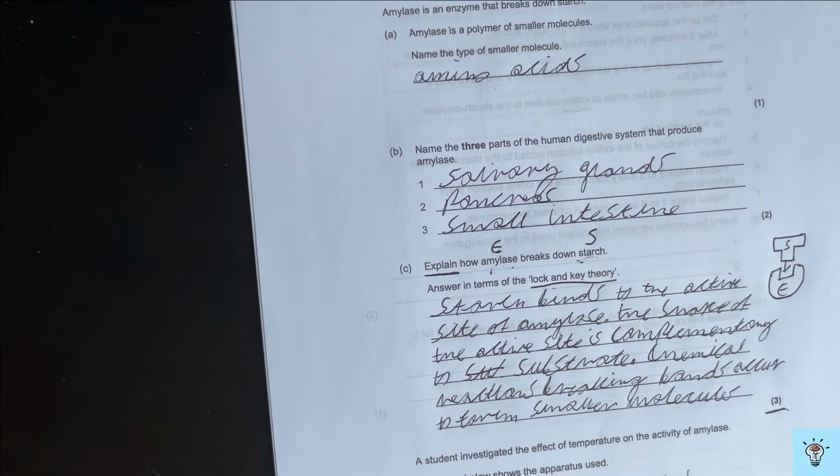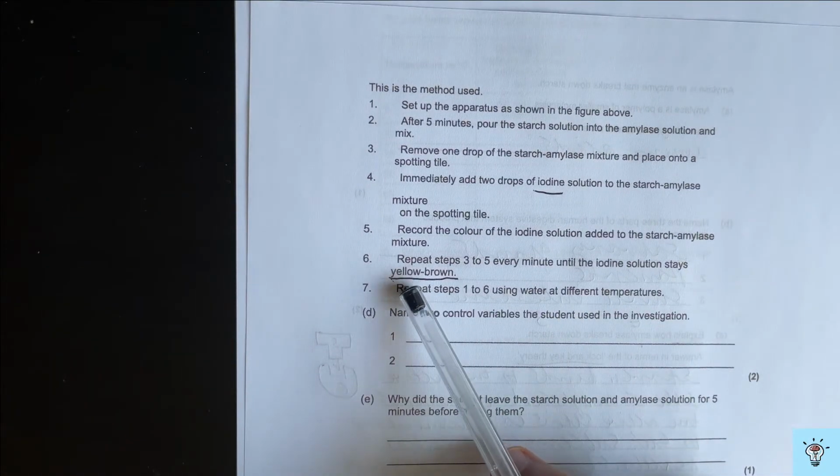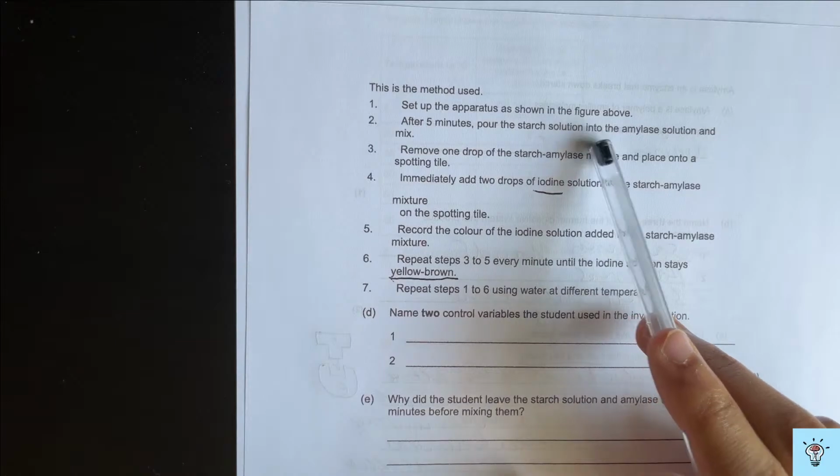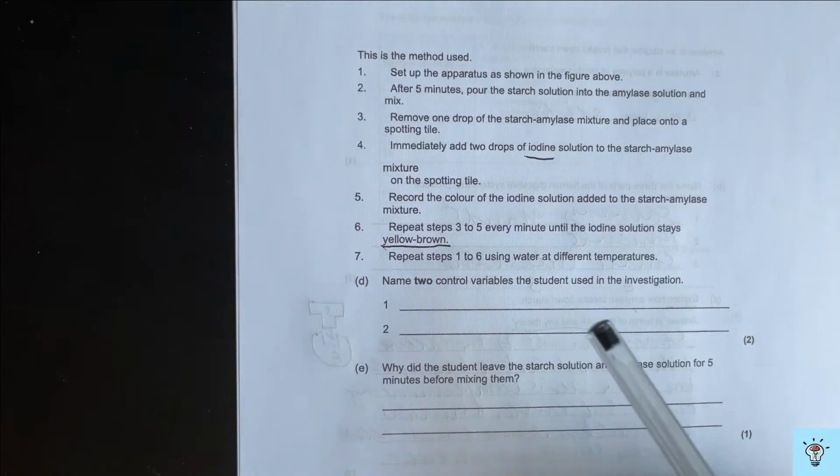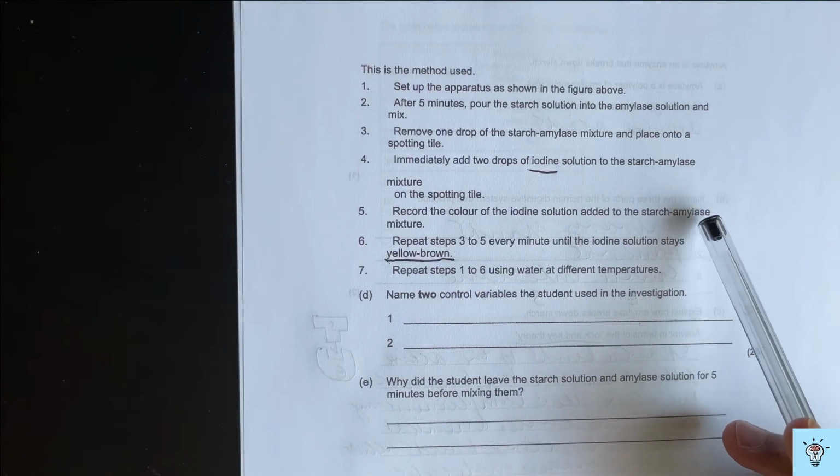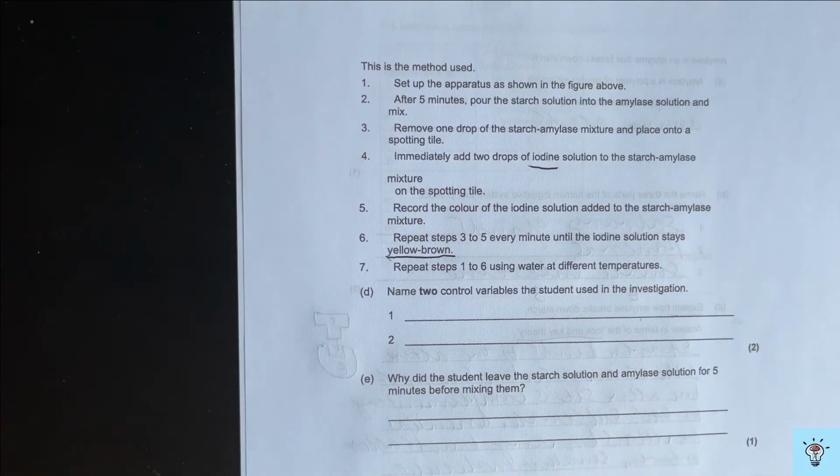Fixed volumes means that every time you redid this, in terms of repeat steps 1 to 6, that included setting up the apparatus as shown in that figure, that every time they will have 1 centimeter cubed of amylase and 5 centimeters cubed of starch. So those are probably the 2 biggest things that would stick out to me.